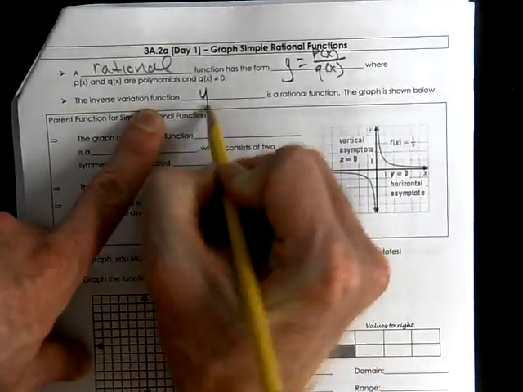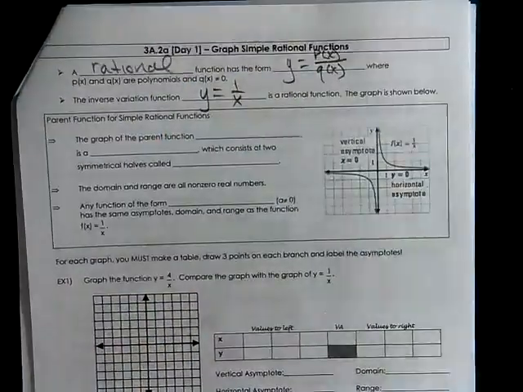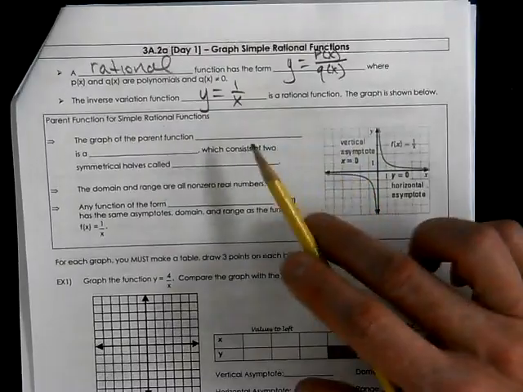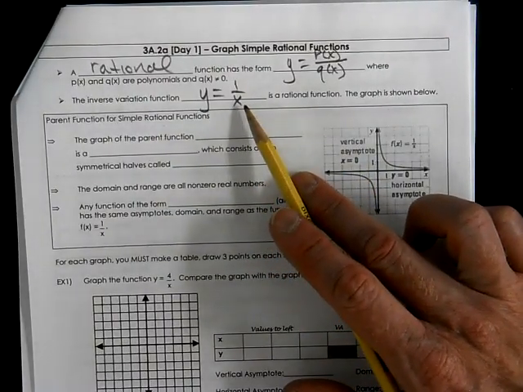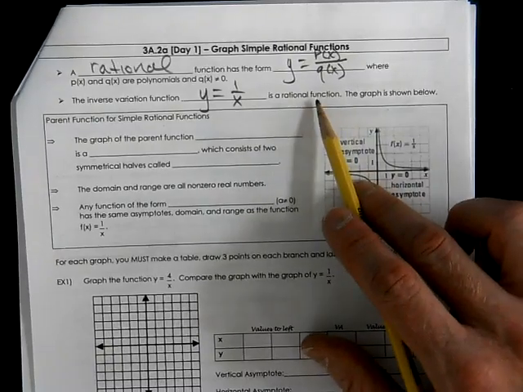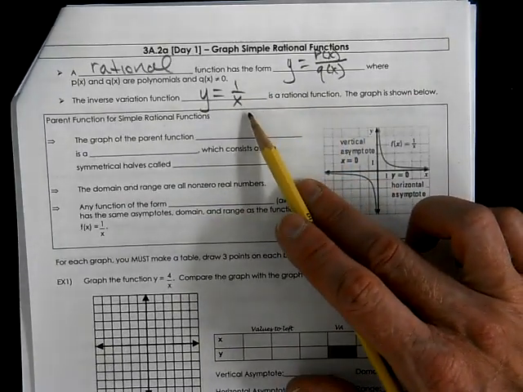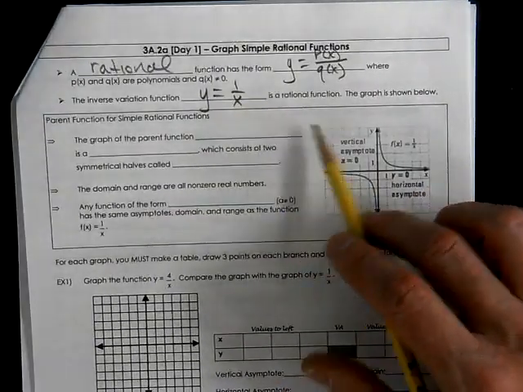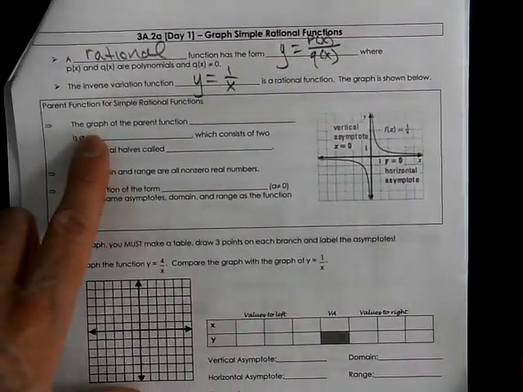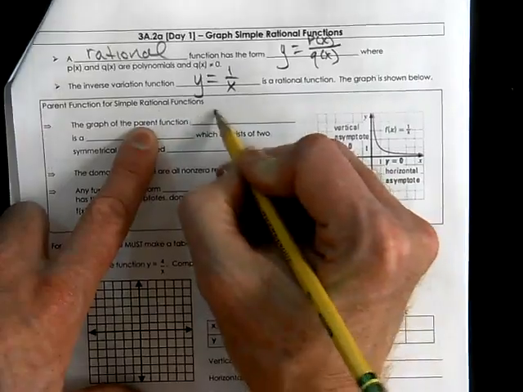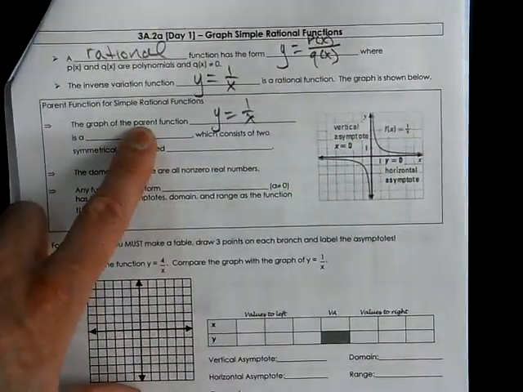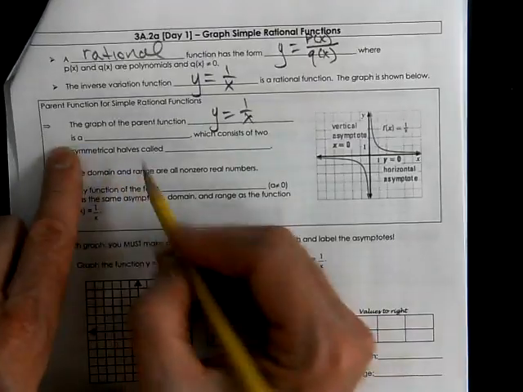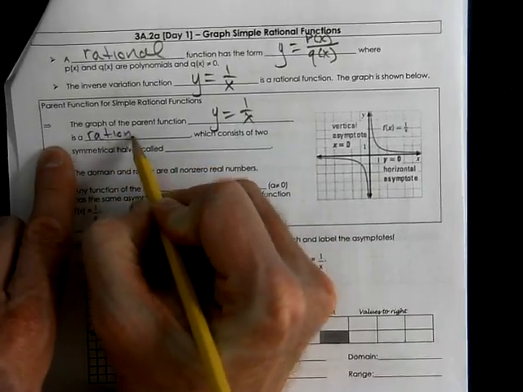The inverse variation function, 1 over x, that's this guy here. It's the most simple one that you can have. We often consider it a parent function. This is considered a rational function because you have x in the denominator, or any expression in the denominator with a variable. So we're going to talk about the parent function, and we've said that that's 1 over x.